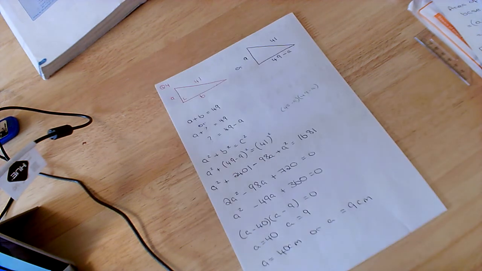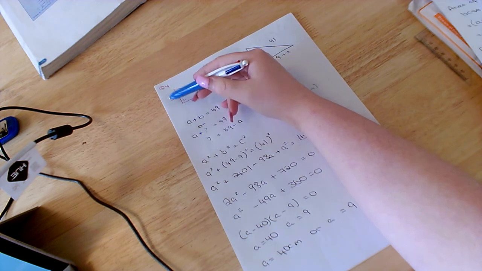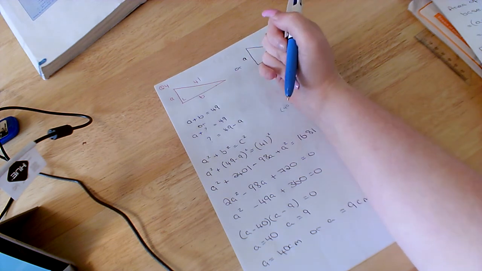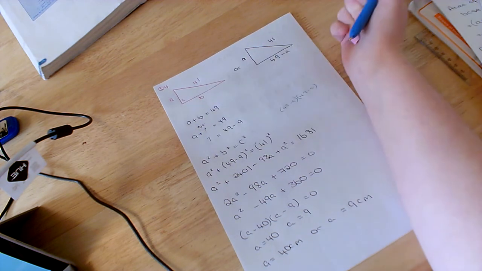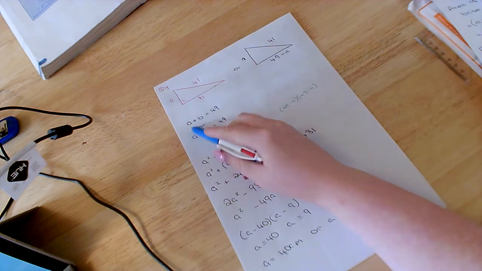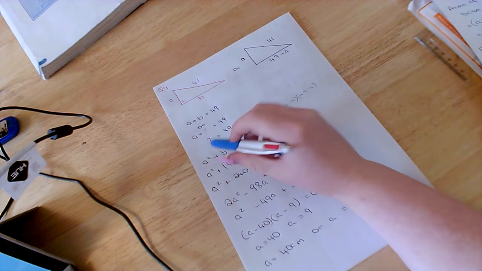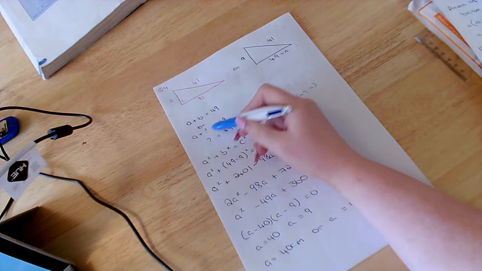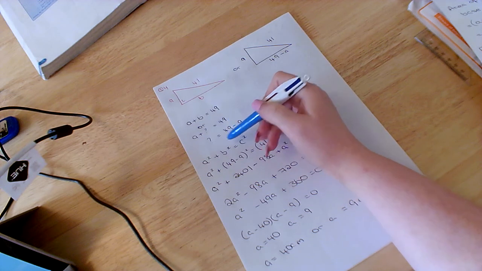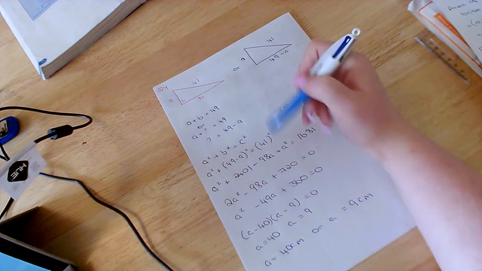Okay, question 4. In this particular one, it says, given that the hypotenuse of a right angle triangle is 41 centimeters and the sum of the other two sides of the triangle is 49, find the length of these two sides. So I'm told that my longest side has to be 41, and the other two sides have to give me 49 when I add them up, because I was told the sum of them. So I say a plus b is equal to 49, or a plus my question mark is equal to 49, so my question mark is equal to 49 minus a.